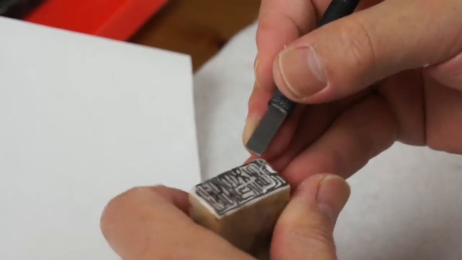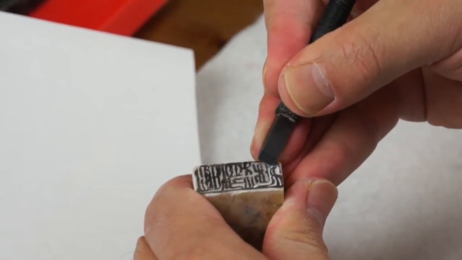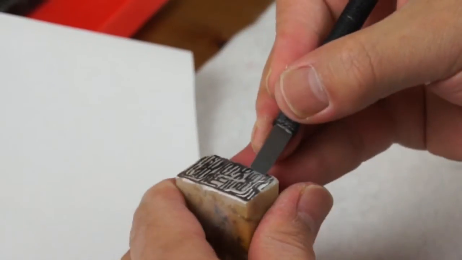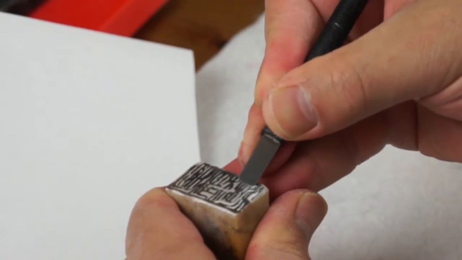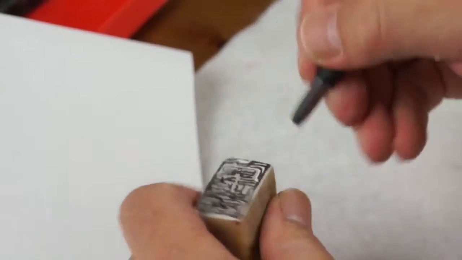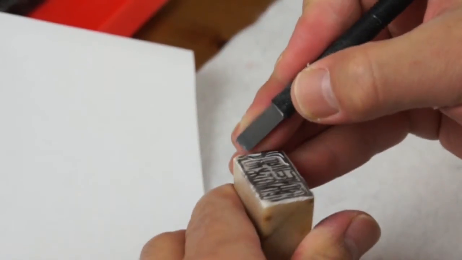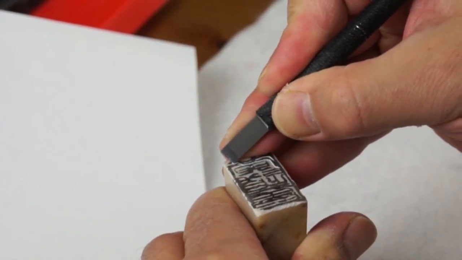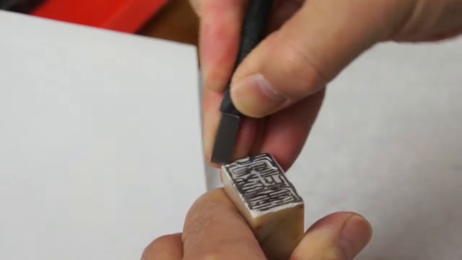Depends. It's more like a relief carving, so the print could be different each time. If you press harder, you will get thicker strokes.